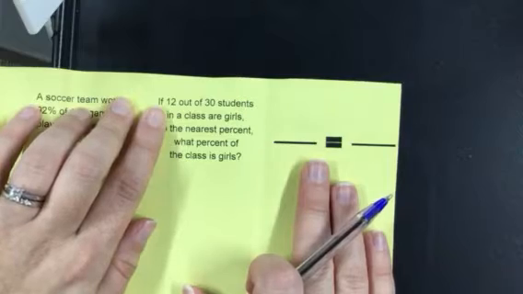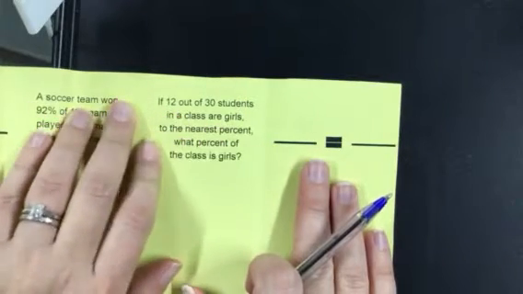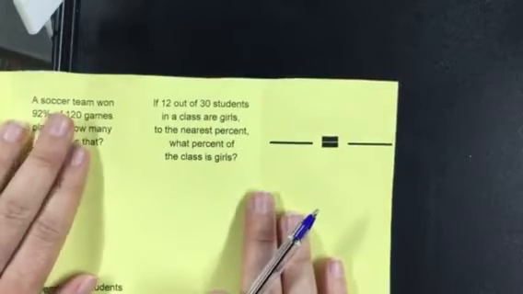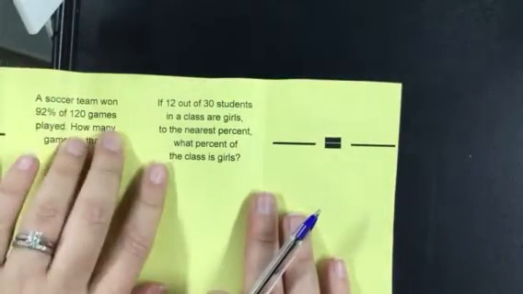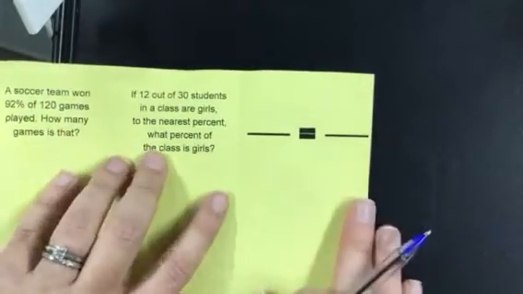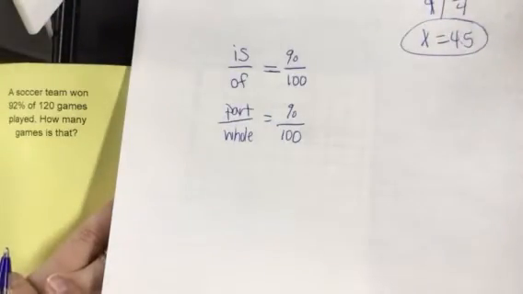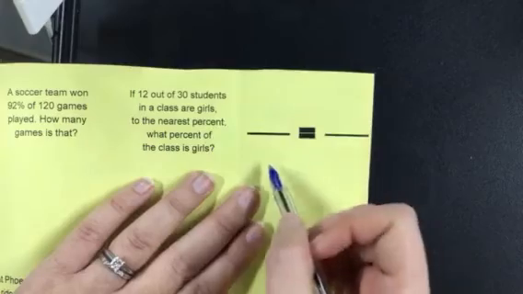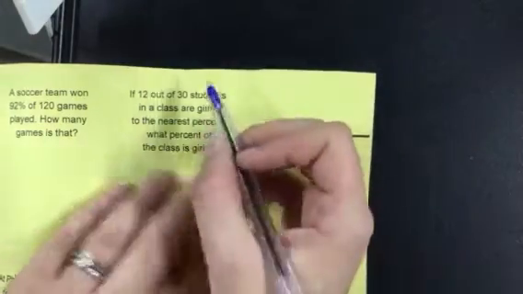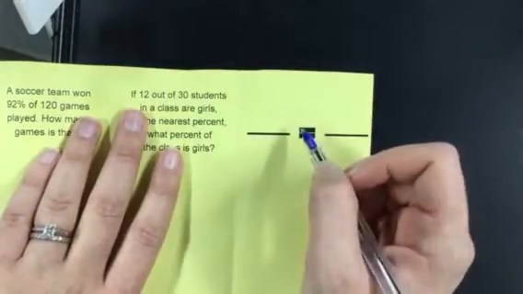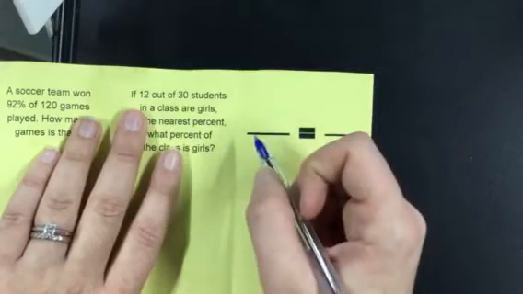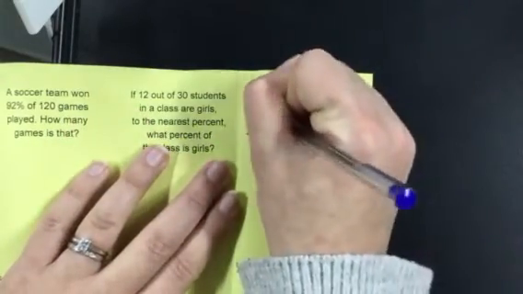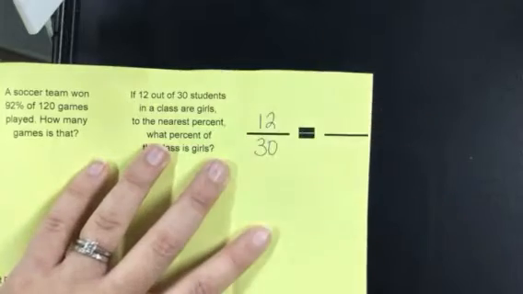Everyone find this problem. It says if 12 out of 30 students in a class are girls. Okay? All right. So which number did we say is always consistent? Which number did we say is always easily filled in? Anthony? Part and whole. Okay, so you can easily look at this and tell me the part and the whole, right? 12 out of 30. So guess what? We're going to fill that in right there. You guys are one step ahead of me.